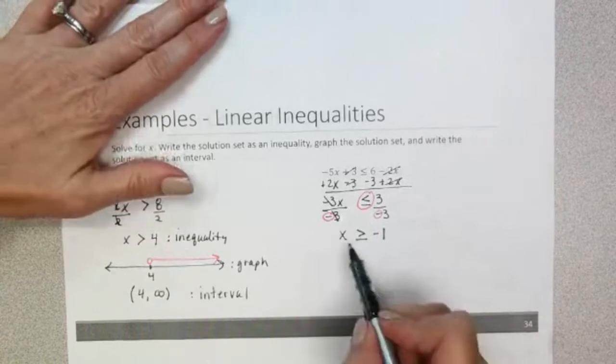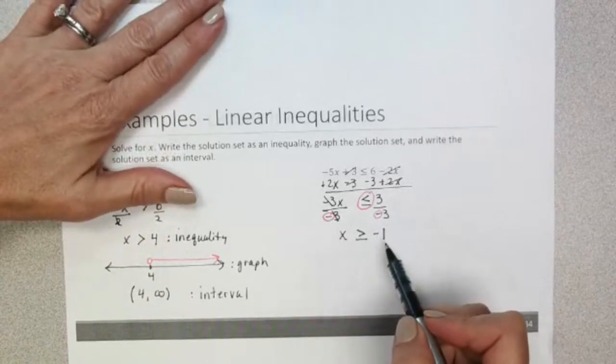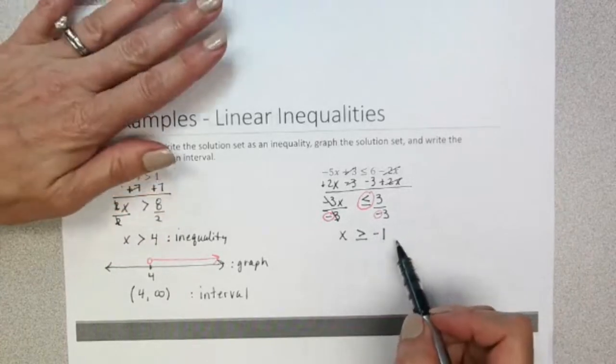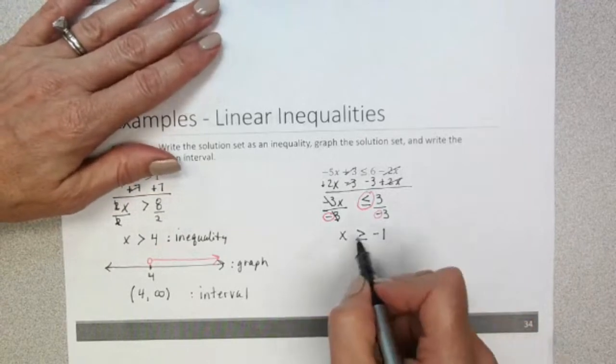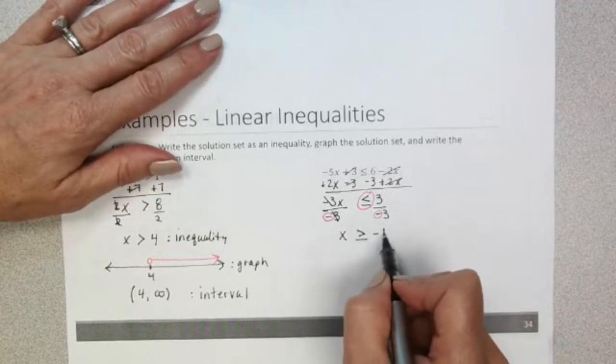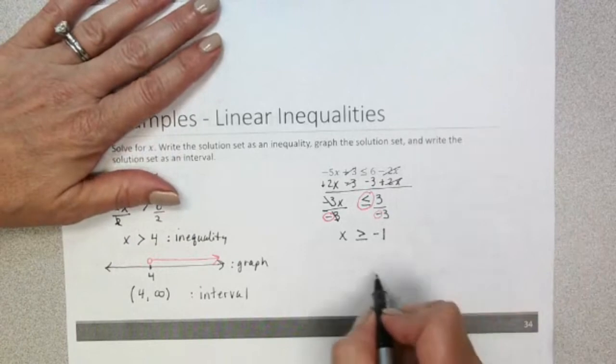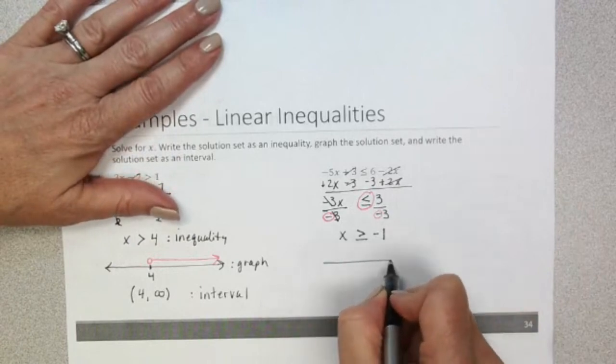Okay. So that is an inequality. However, we usually write inequalities smallest to largest. We usually do that. This is fine like this, that x is greater than or equal to negative 1. There's our inequality notation. Let's graph that.